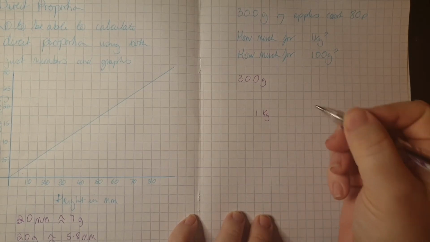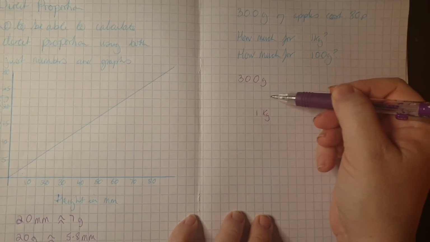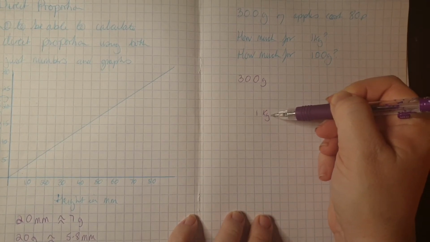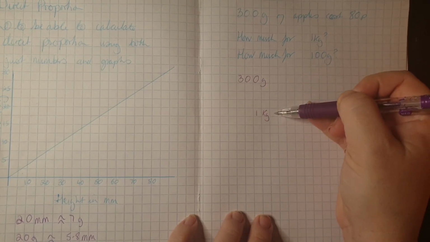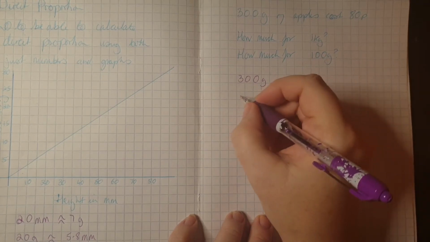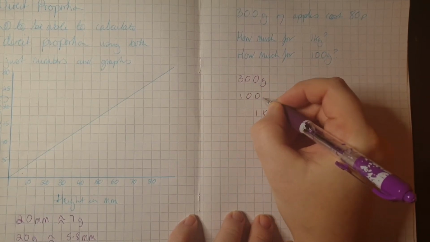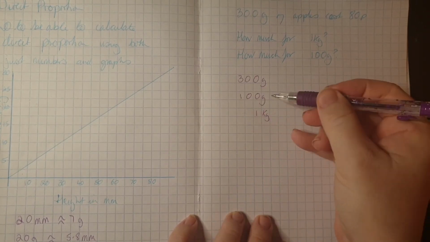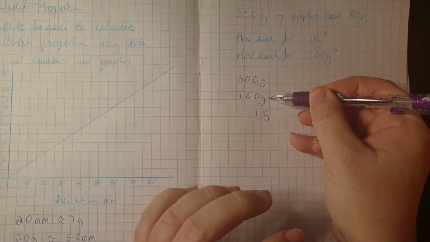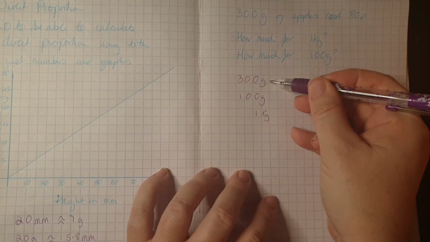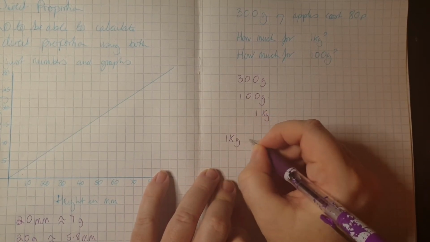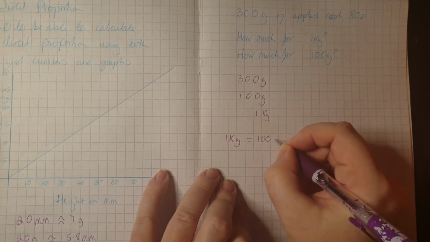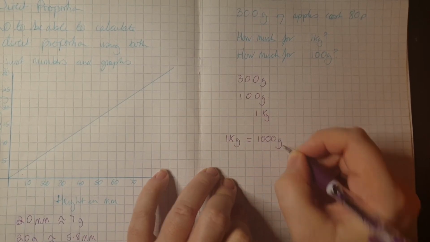Now what I'm going to do is put a middle step in here, because there is no simple one-step multiplication. So I'm going to go via 100 grams, because 100 grams is a factor of both 300 grams and 1 kilogram, because remember 1 kg is 1000 grams.